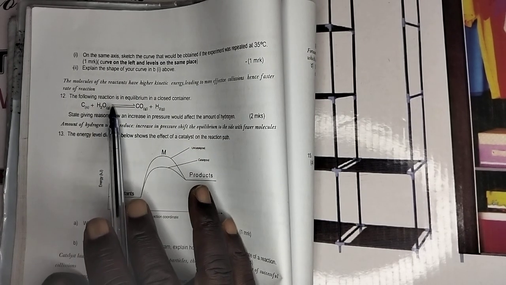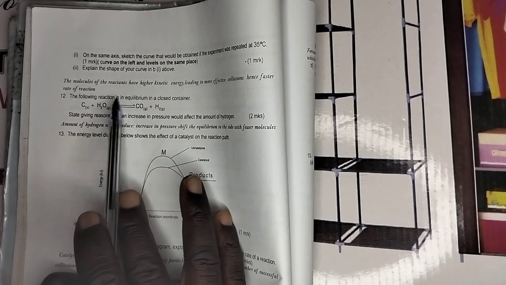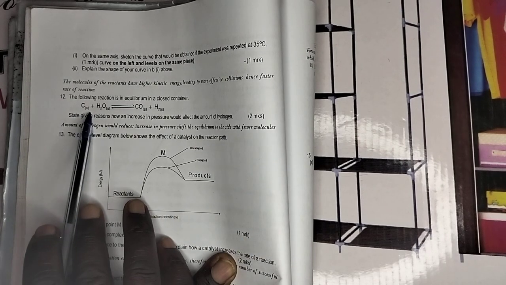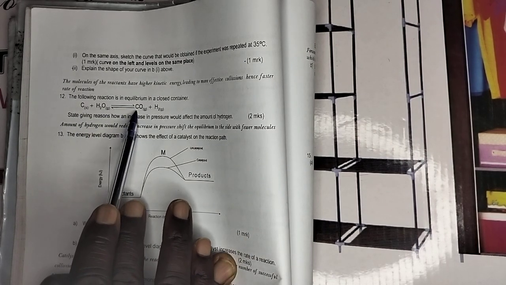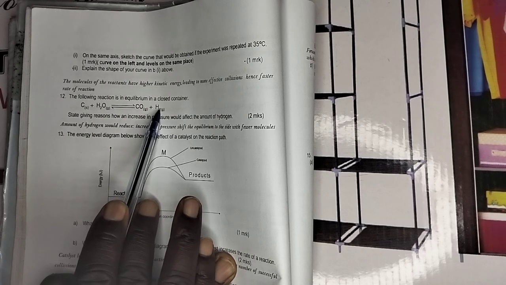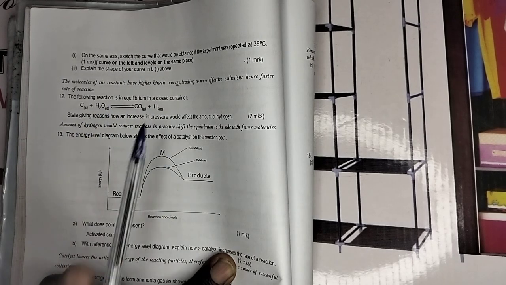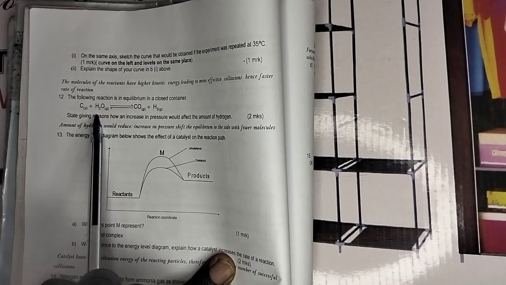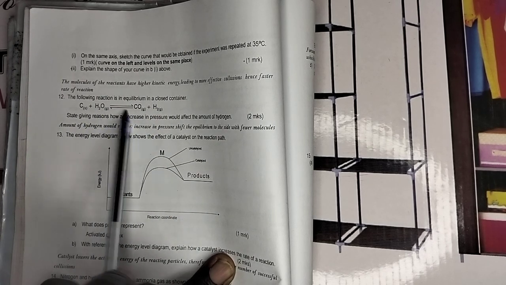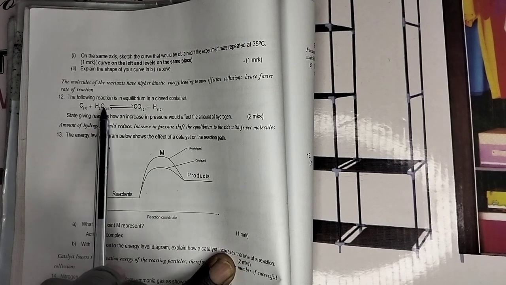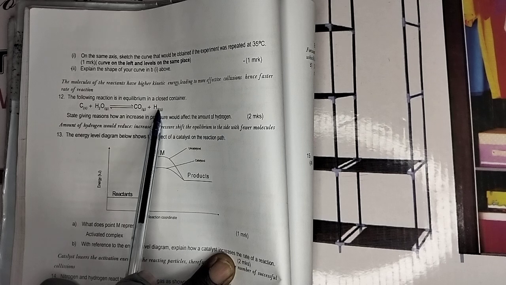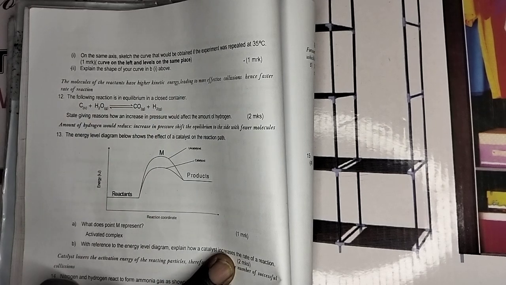The following reaction is in equilibrium in a closed container. So we have carbon reacting with water, we have carbon monoxide, and then we have hydrogen gas. The number of molecules on the forward reaction is 2. The number of molecules in the backward reaction is 2. So we are not going to have any effect of either an increase or a decrease in pressure, because the number of molecules on the right hand side is equal to the number of molecules on the left hand side.